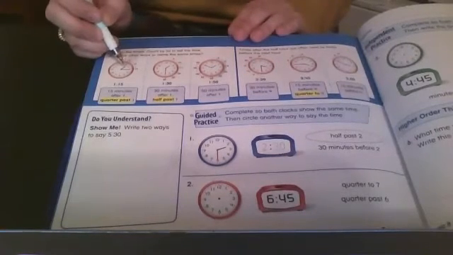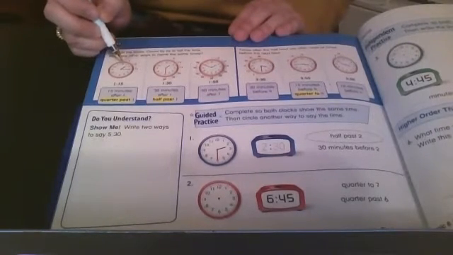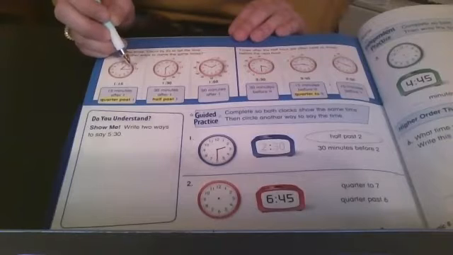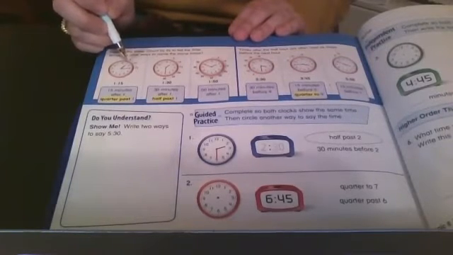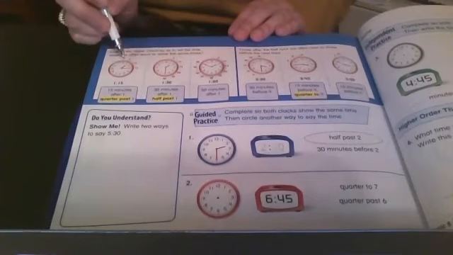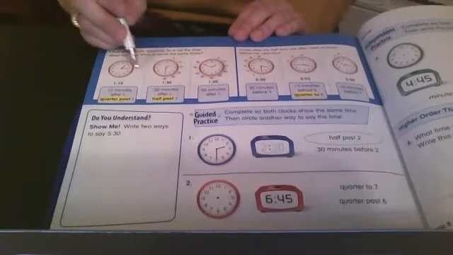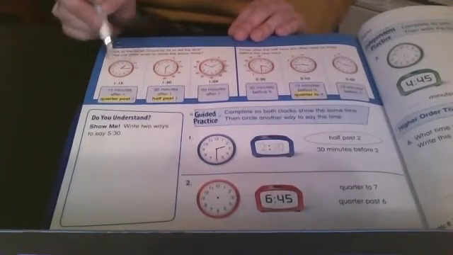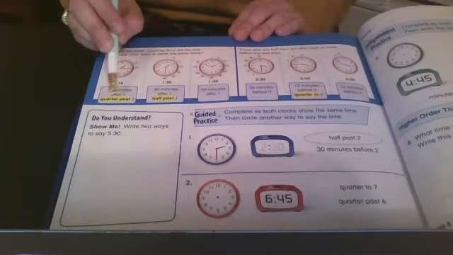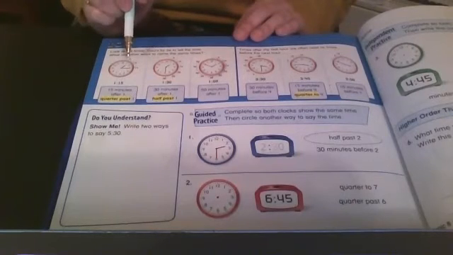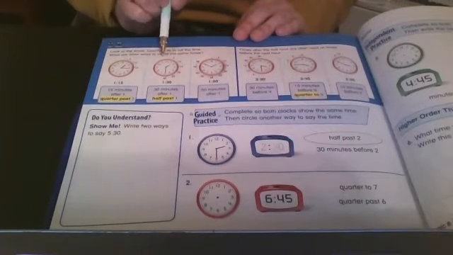I'm here in my 1 o'clock hour, but I'm not at 1 o'clock. I'm 5, 10, 15 minutes after 1. So it's another way to read it, okay? And then again, thinking about that clock divided into 4 sections or quarters, another way I could say that is a quarter past 1:15.